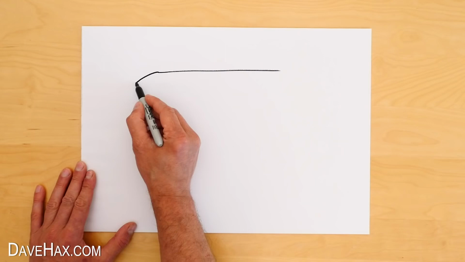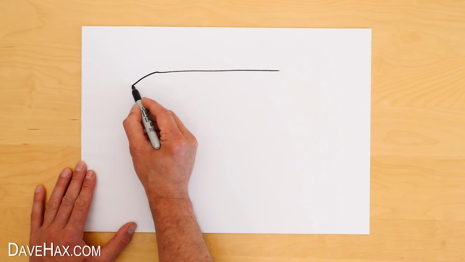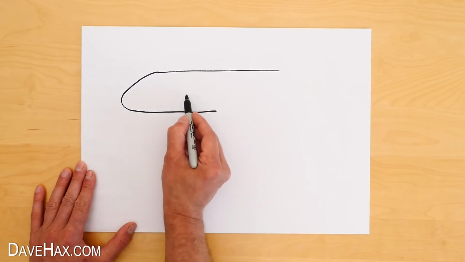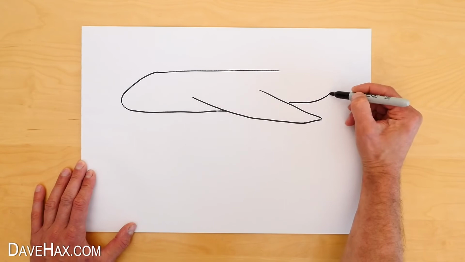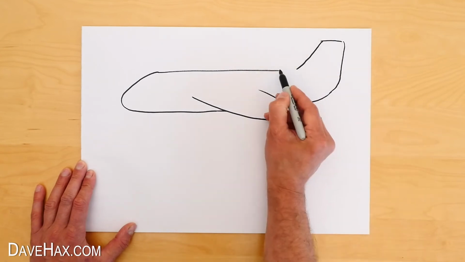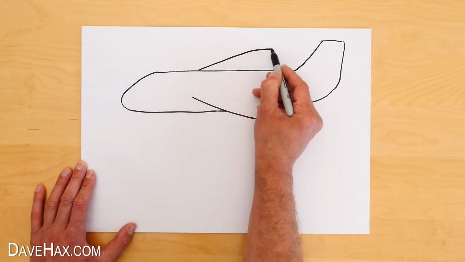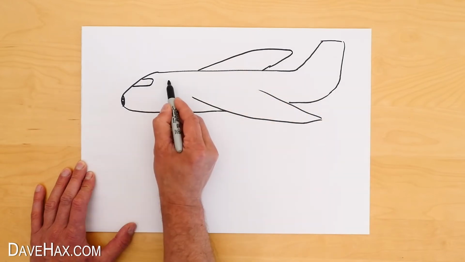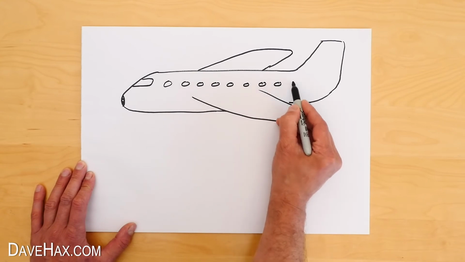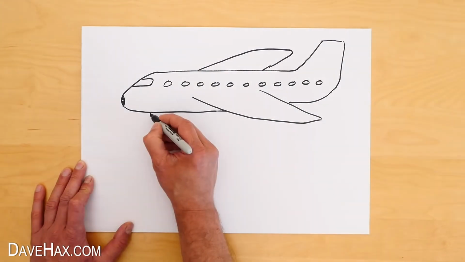Today we're going to look at aeroplane wings and how they work. If you think of an aeroplane, we have a fuselage, there's generally two wings, and a vertical stabilizer at the back. There's a cockpit at the front and windows down the side, and wheels underneath.